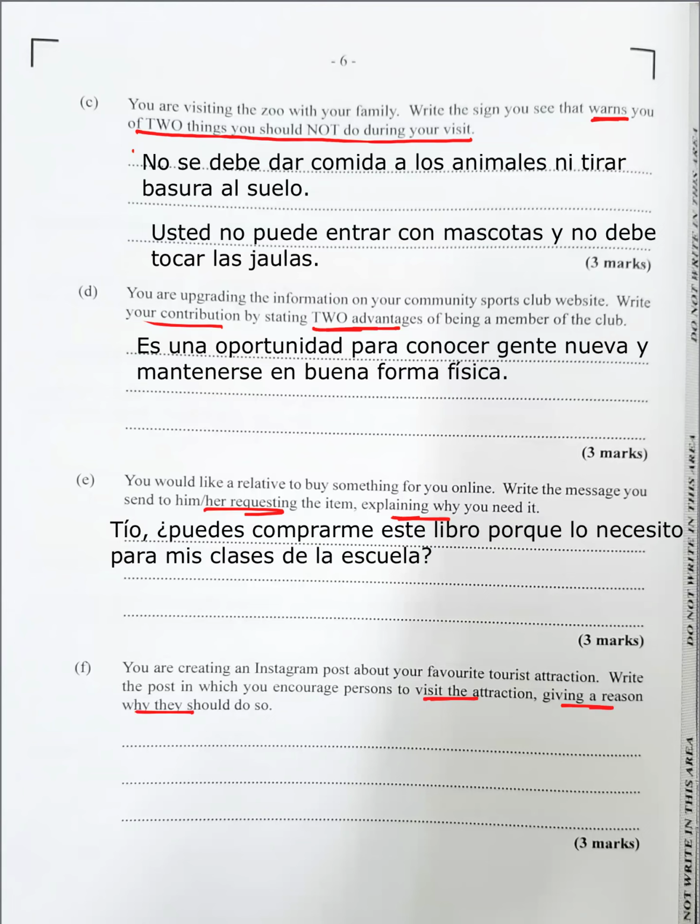So you can say, recomiendo visitar las montañas porque el aire es puro y pueden ver toda la ciudad. Right? So I'm recommending to you all to visit the mountains because the air is pure and you all can see the city. Or you can say something like, tienen que visitar la playa Maracas.